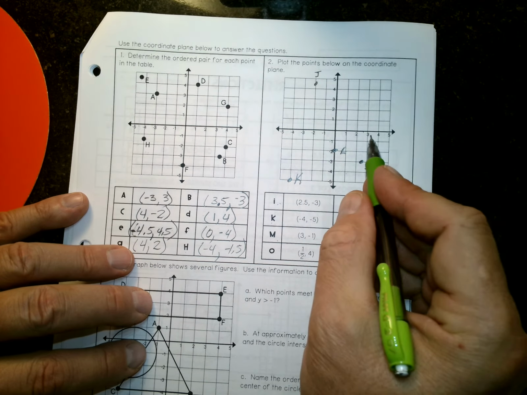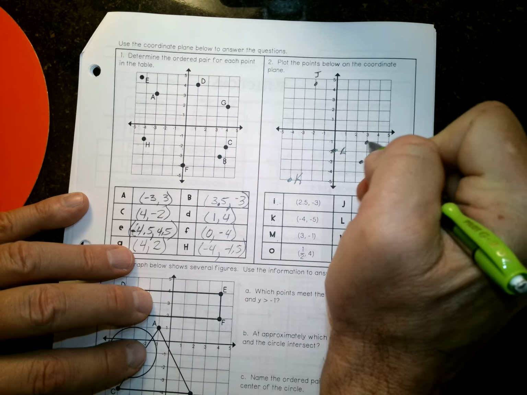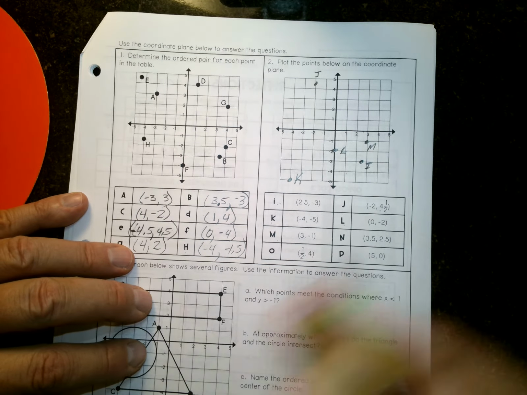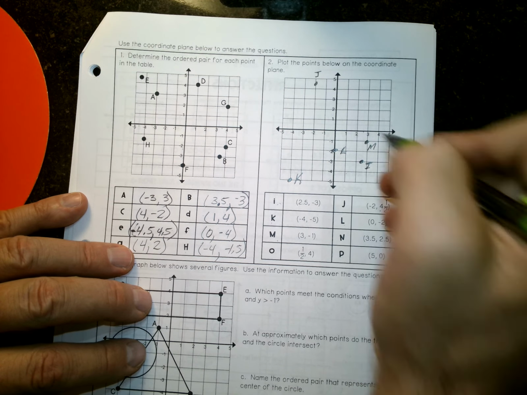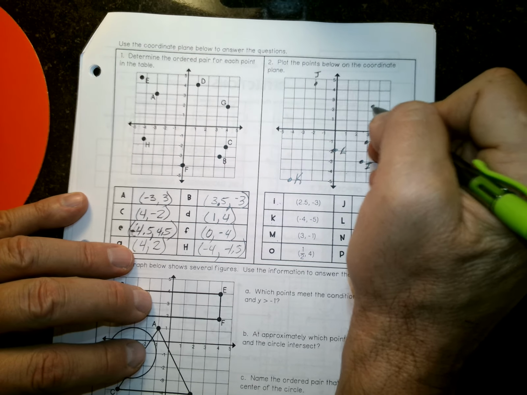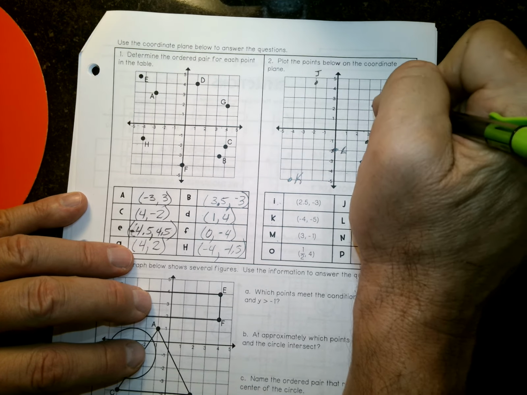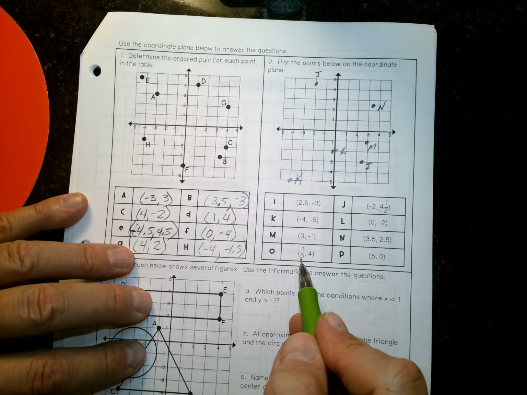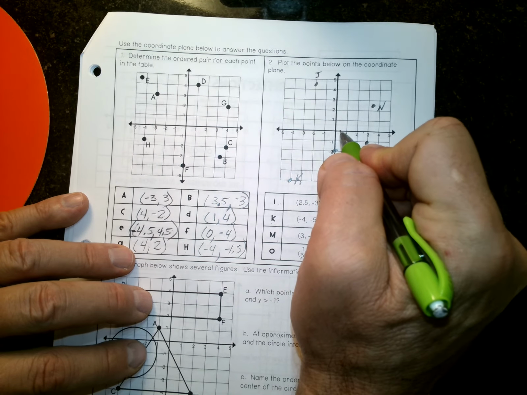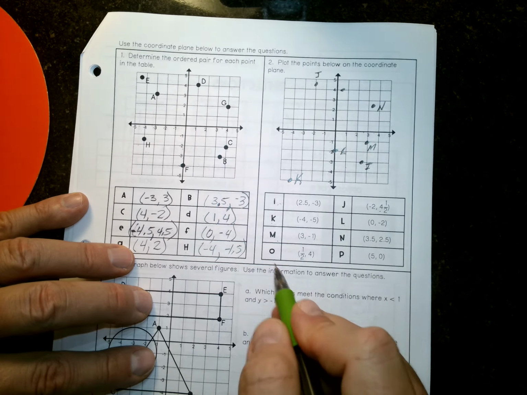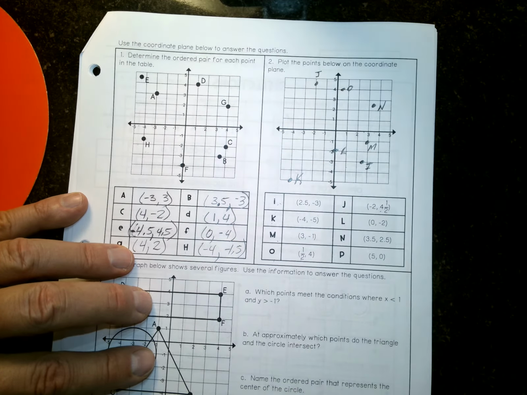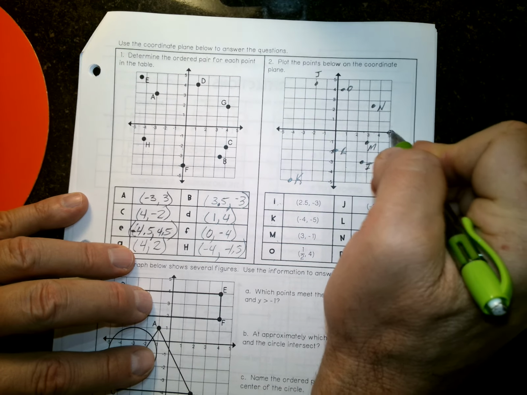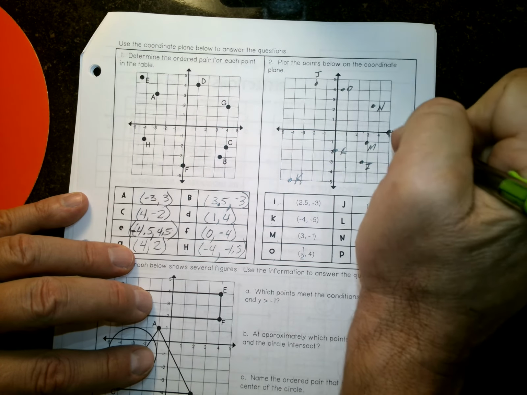M is 3, negative 1. Boom, 3, negative 1 is letter M. Next one is N, 3.5, 2.5. That is letter N. O, a half and 4. So a half would be right there, and 4 would take me right up there, and that's letter O. Last one is 5, 0. So I'm going to go over 5, and I'm not going up and down. That's a 0, so it's letter P.